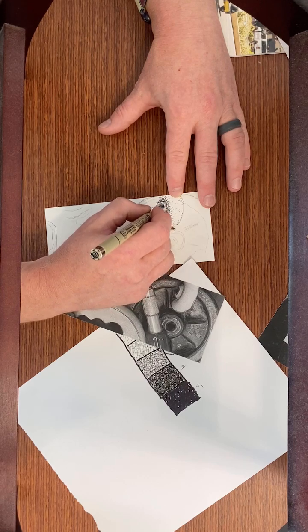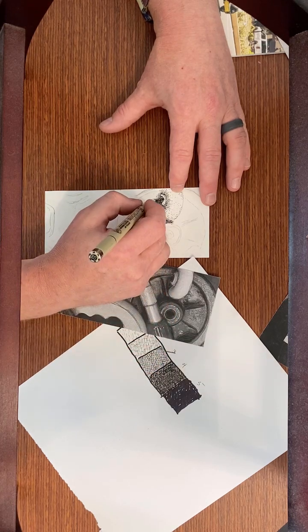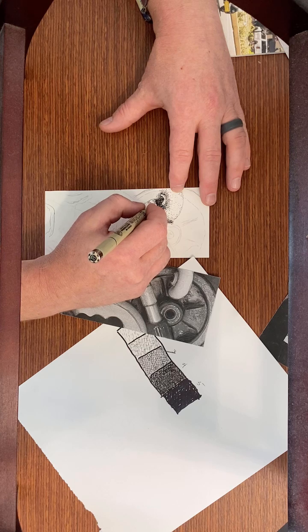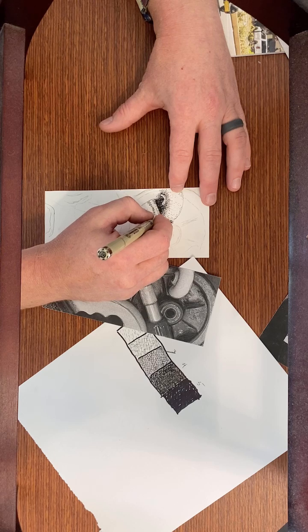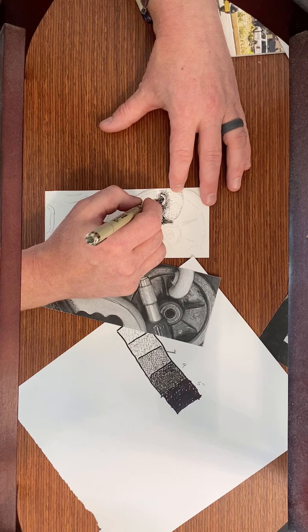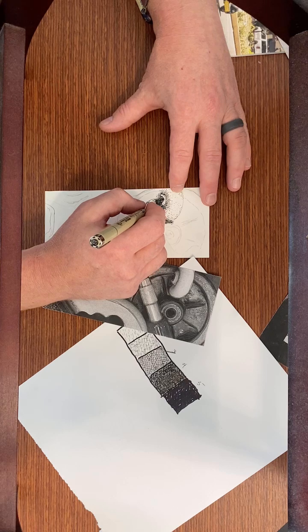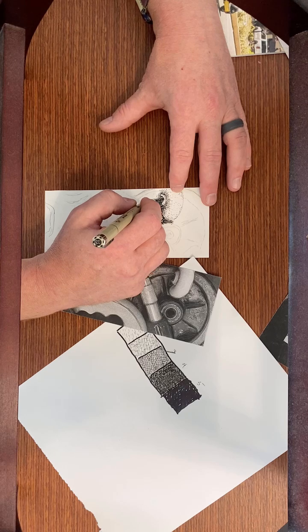Go ahead and push this really dark because I'm seeing a triangular shadow happening in here, which supports that little structure. The rendering shouldn't be a challenge for you because you're transferring that information straight over to the Bristol paper. It's about how you use the media to create a good representation of your reference image. I'm getting a little too dark there, so I'm going to lighten up.